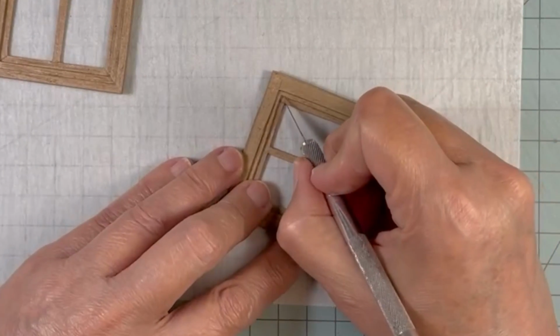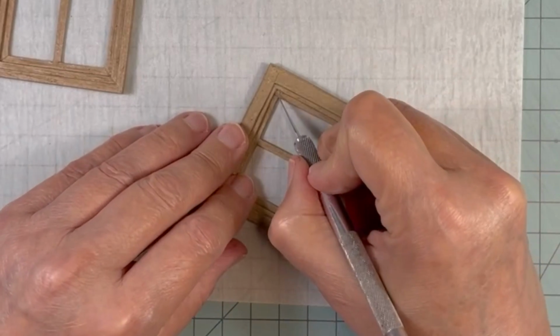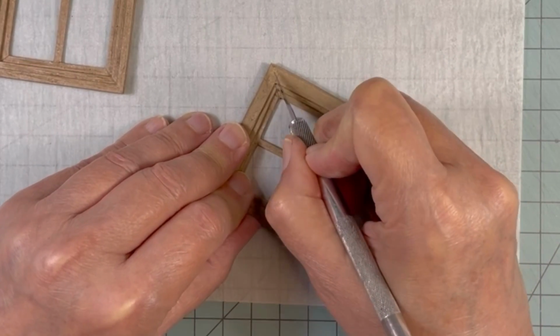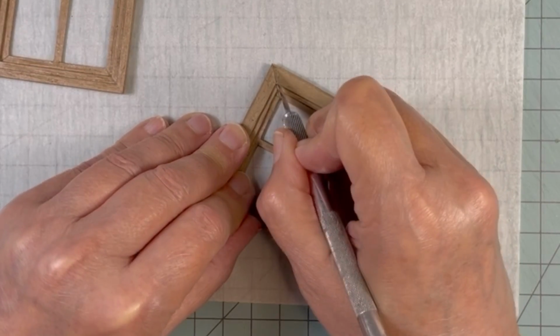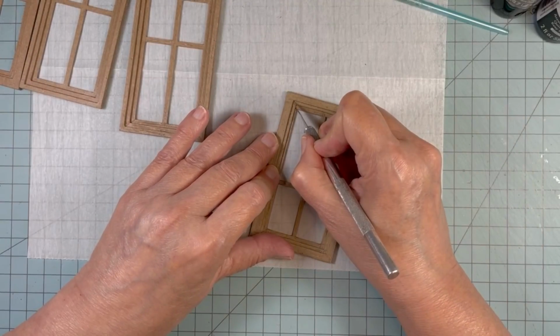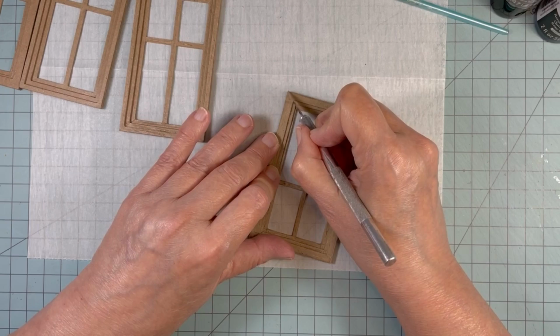Just be sure on the thinner pieces towards the bottom that you're not going too hard, because you might actually go through. I don't know how much this will really show up. I feel like it did pretty good on the inside of my windows of the general store, but it might not on this one, because I think this one I'm going to put a little bit more paint, and it's darker paint.